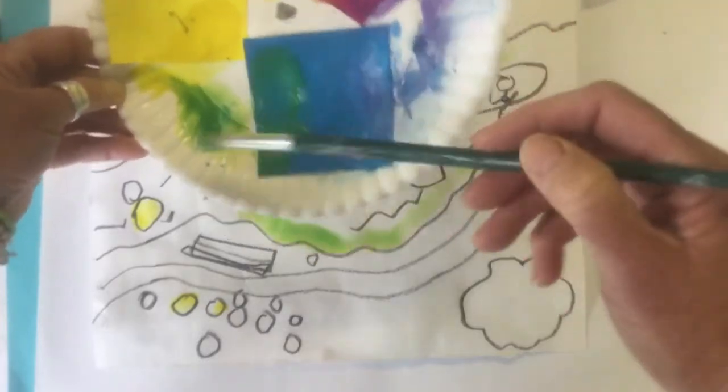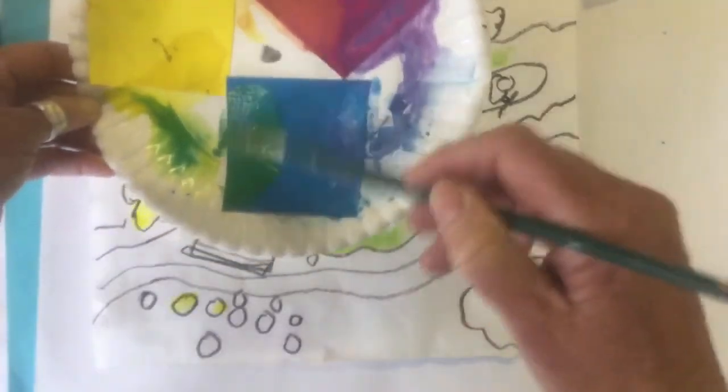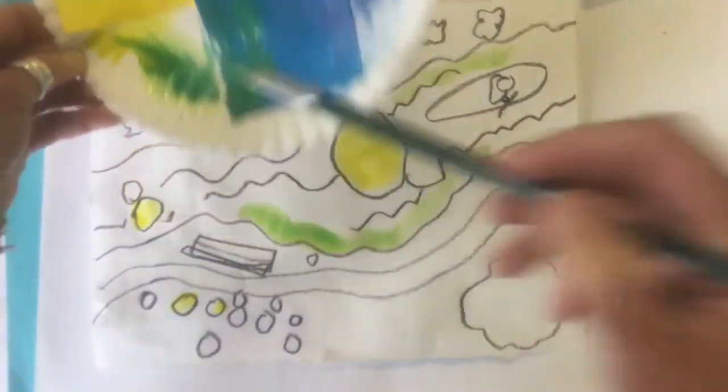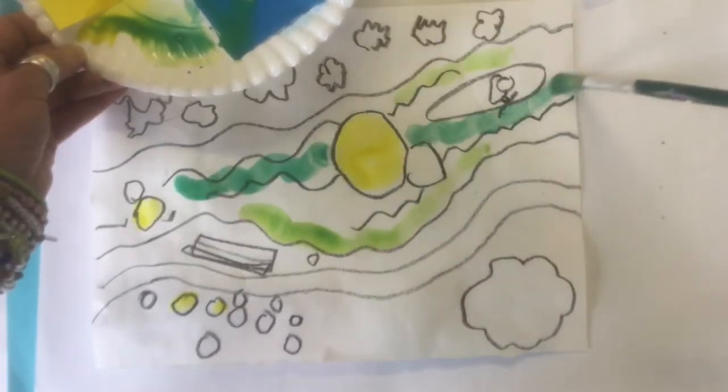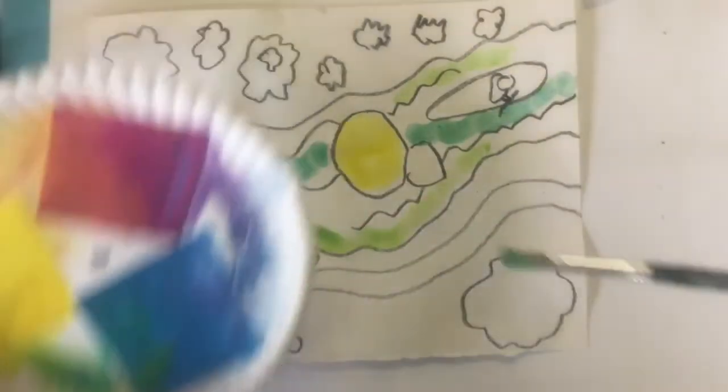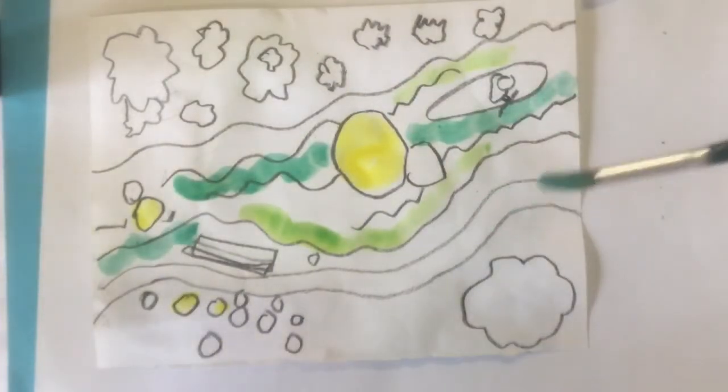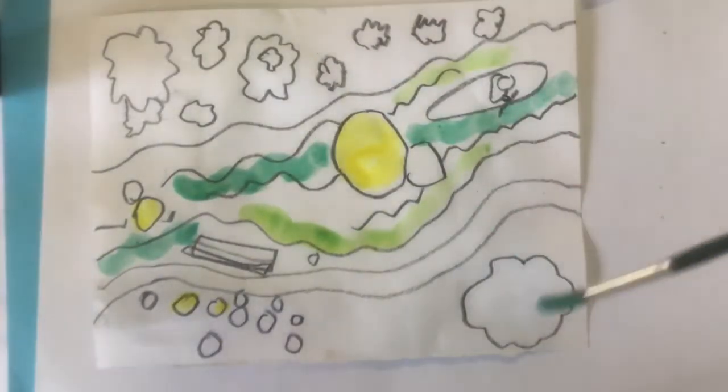Rub more. Water, water, water. Dip. Don't rinse the paintbrush. Just dip the paintbrush in the water. He doesn't need to be rinsed off. He just needs to go for a dip. All right. Have fun painting your watercolor bird's eye view landscape.